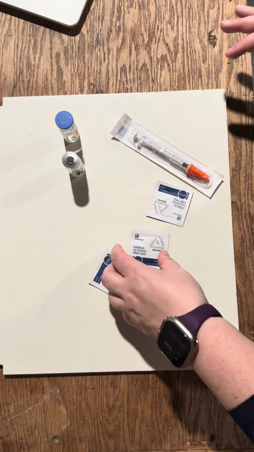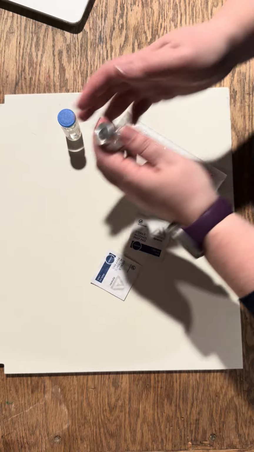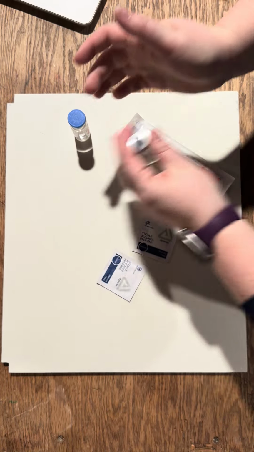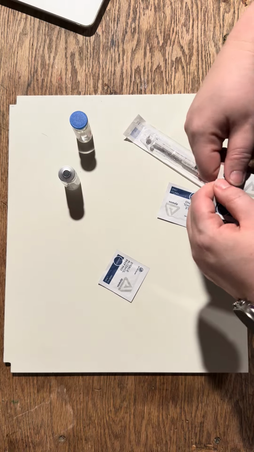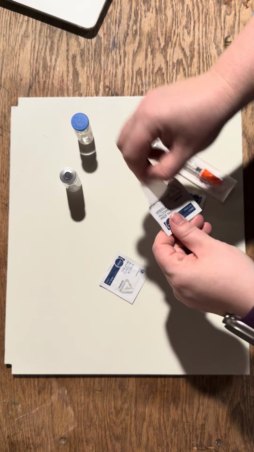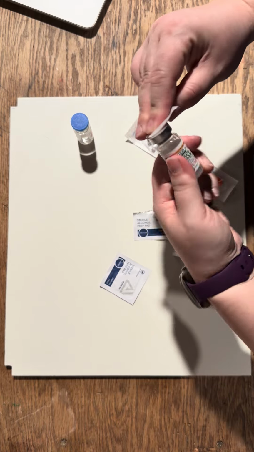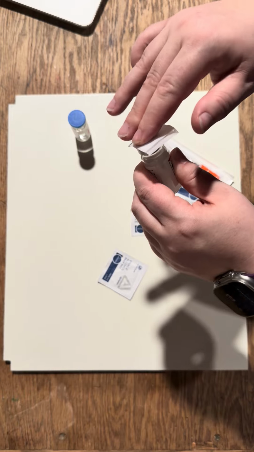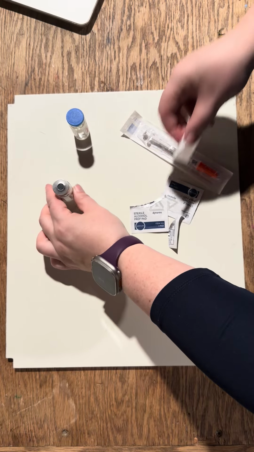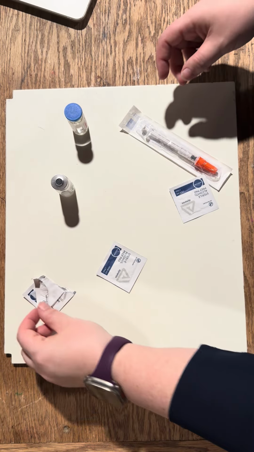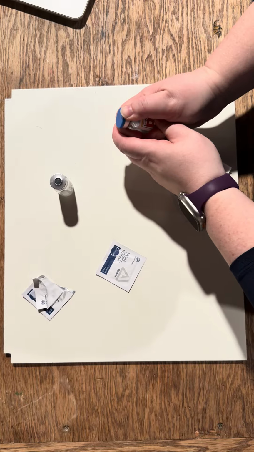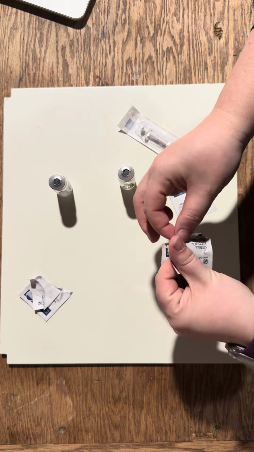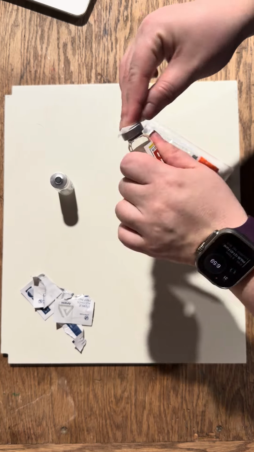So now I will take my NPH, and you need to roll it, not shake it. Now that it's nice and mixed, I will take my alcohol swab, and I will ensure that the top of the vial is sterile. And then I will pop the top off of the regular insulin and do the same thing, ensuring sterility.